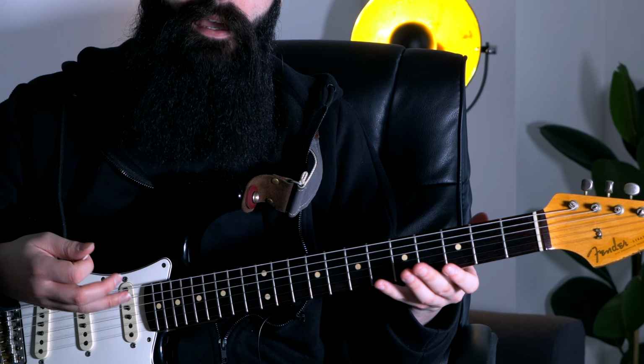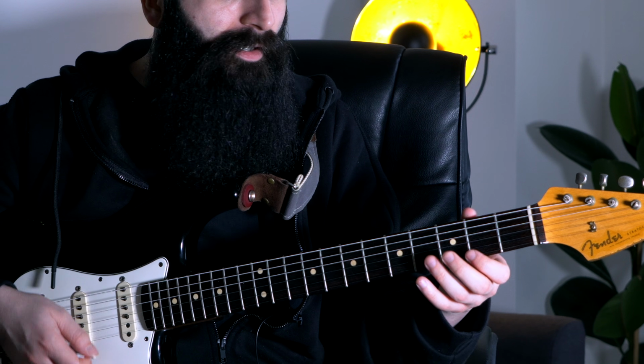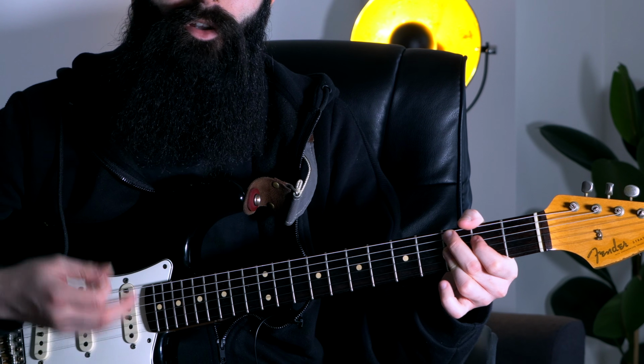If you do want the 5th, you can play it again here, 1 octave higher basically, and you don't lose anything. You're literally playing the 5 notes that you have in a 9th chord, okay? But that's gonna be up to you. It depends on the style that you're playing, the song and everything else. But anyway, this is the dominant 7th chord extended to the 9th.